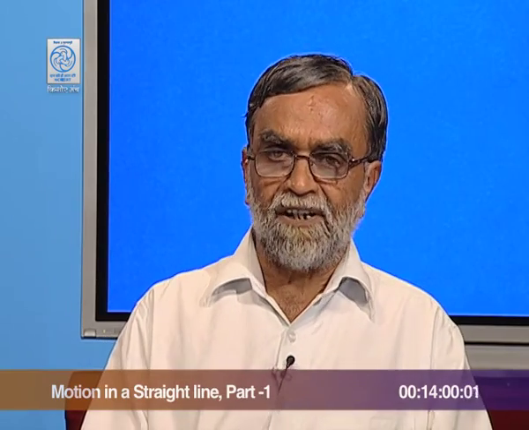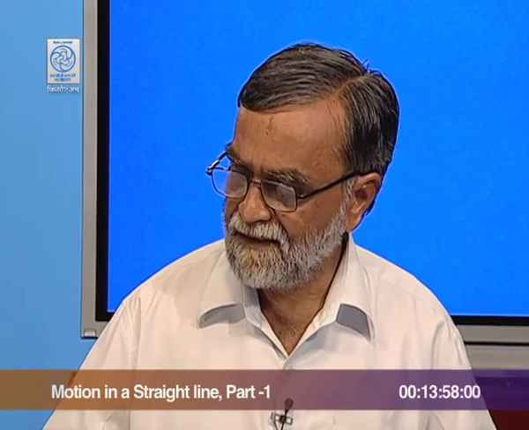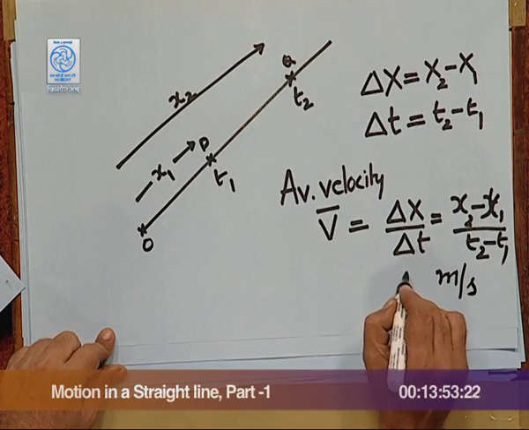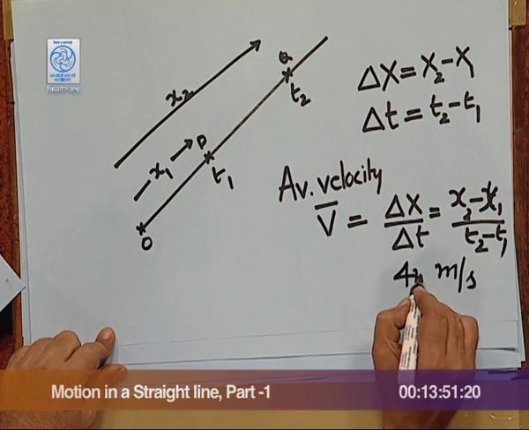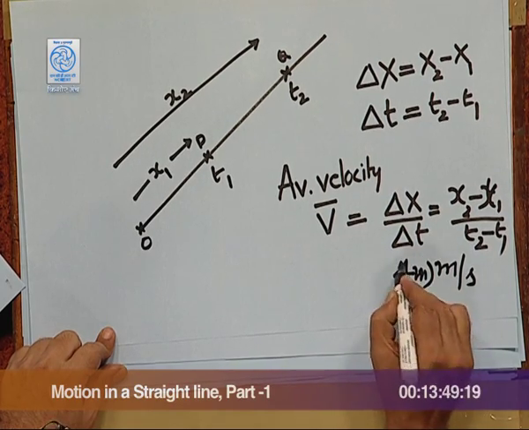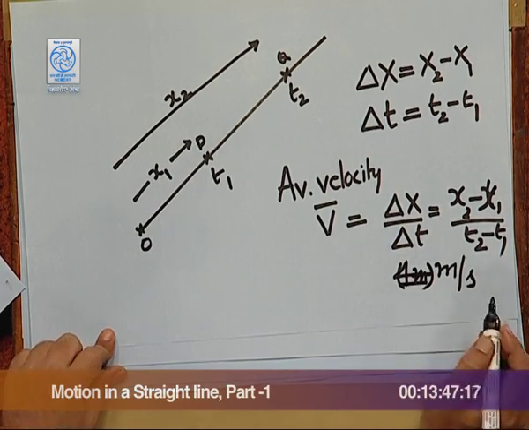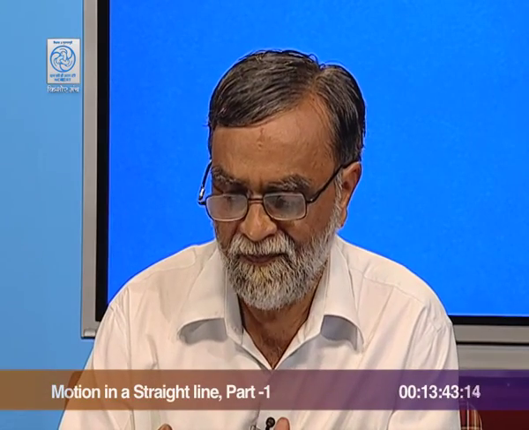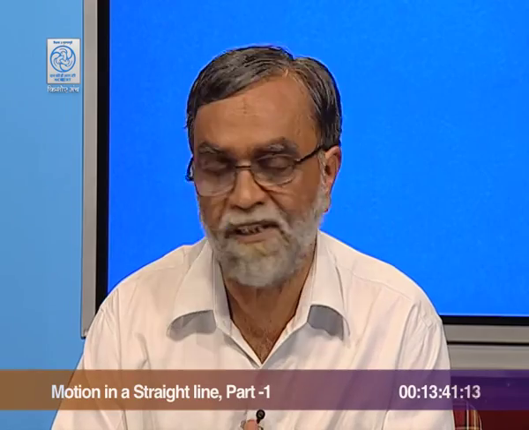The unit of average velocity is simply meter per second in SI units. For example, when we say an object has 4 meter per second as its velocity, what we mean is that in every second interval of time the displacement is 4 meters.